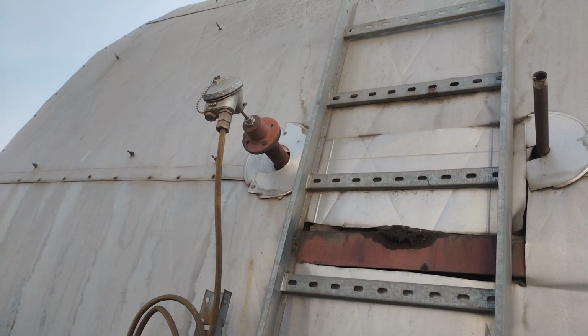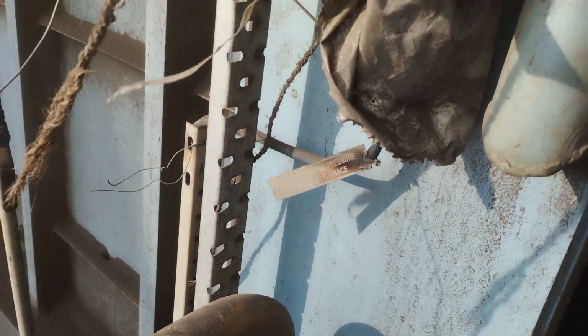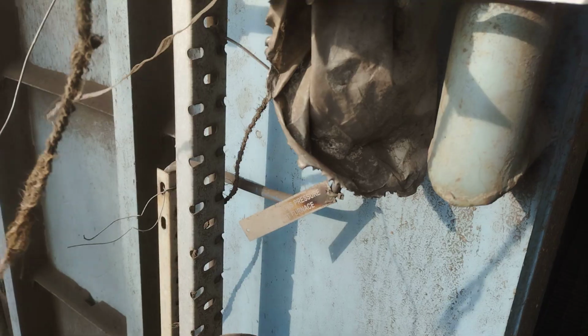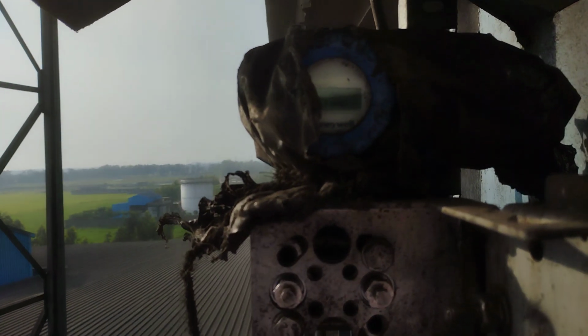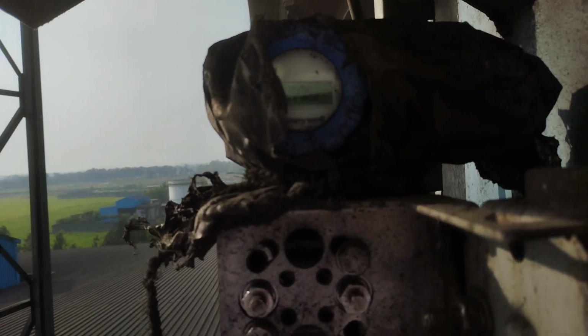This temperature element is for the air preheater inlet zone. Flue gas pressure at the furnace, that means -6 to 5.5 mmWc.